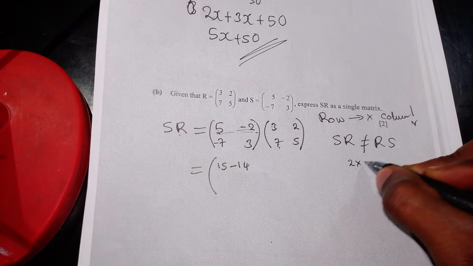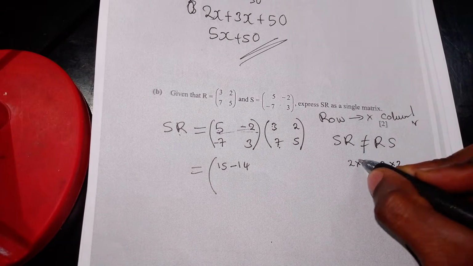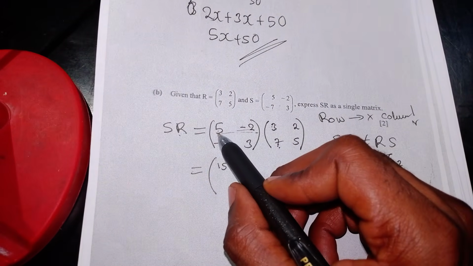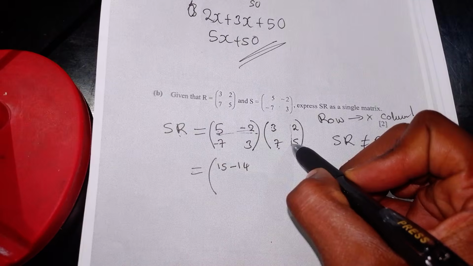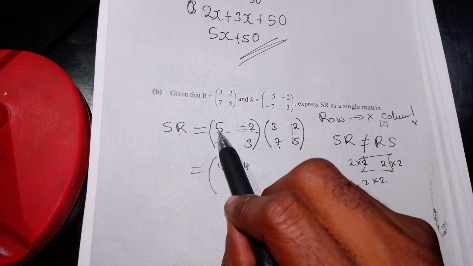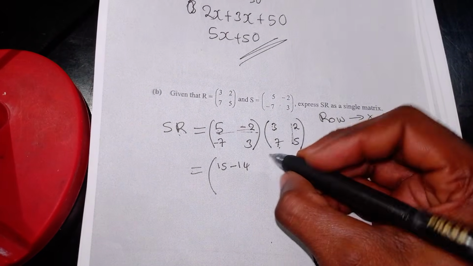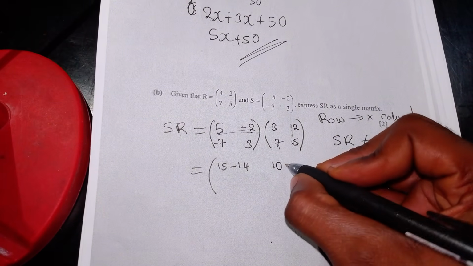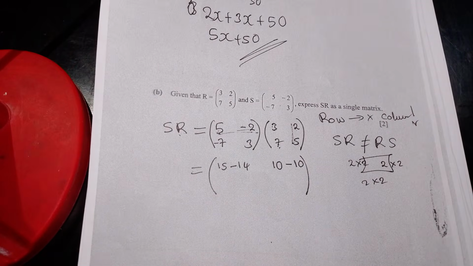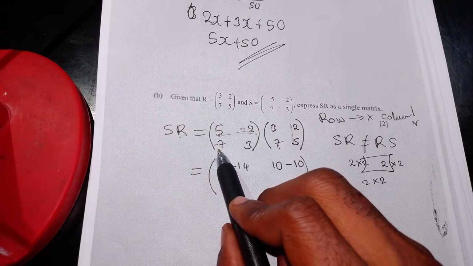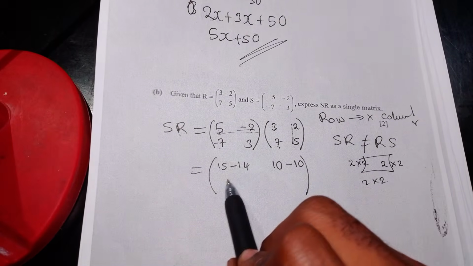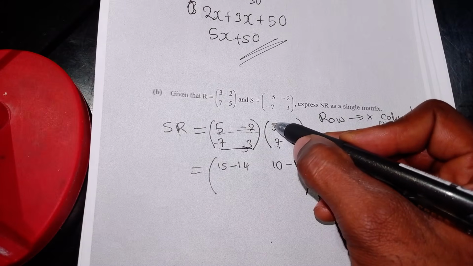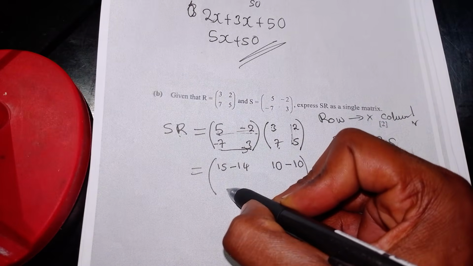Remember, you are multiplying a 2 by 2 matrix by a 2 by 2 matrix, so you're expecting another 2 by 2 matrix. So you can do the same thing with this same row and that column. So you can say 5 multiplied by 2, this is a 10, and then minus 2 multiplied by 5, this is minus 10. And then you say row by column again to get these numbers at the bottom. So I'll use this row to multiply, to get these numbers.